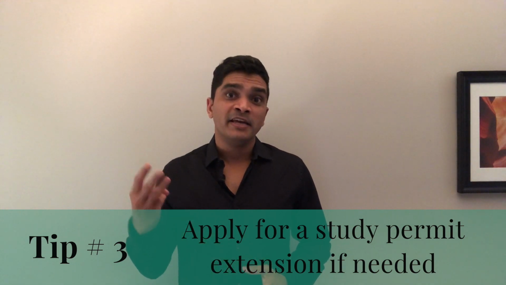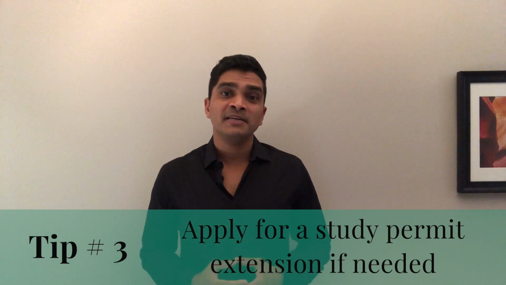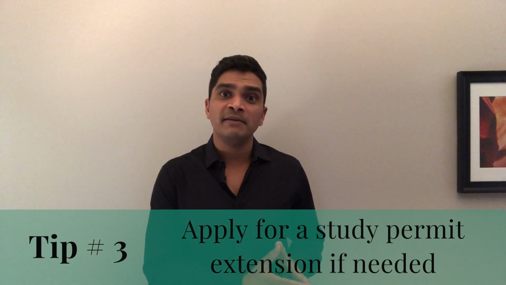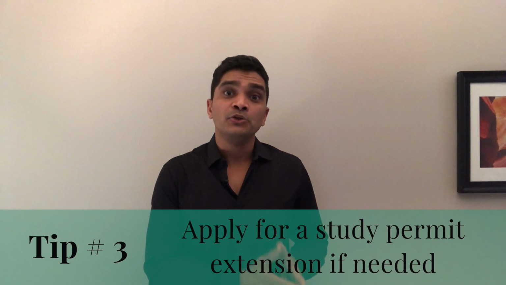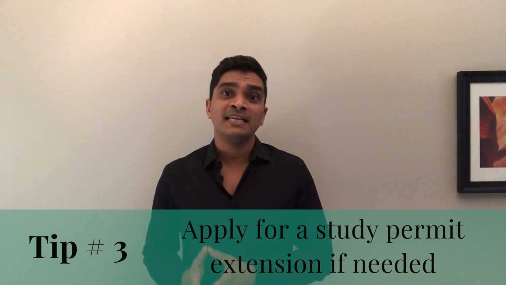Tip number 3. If you could not complete your study program by the expiration date mentioned on your study permit, you will have to apply for an extension of your study permit. So that's it for the overview of the process of coming to Canada on a student visa.